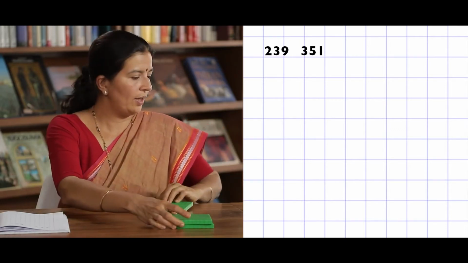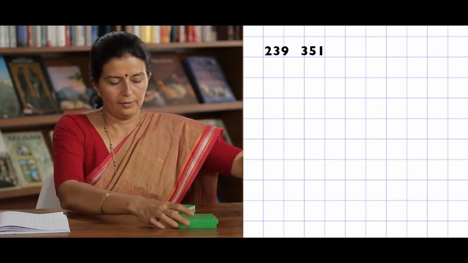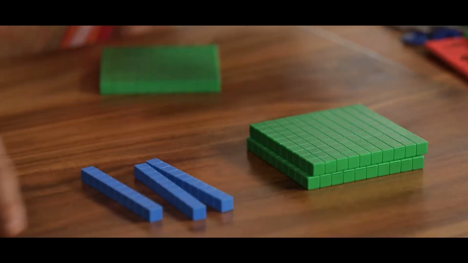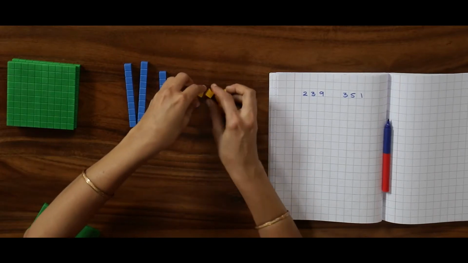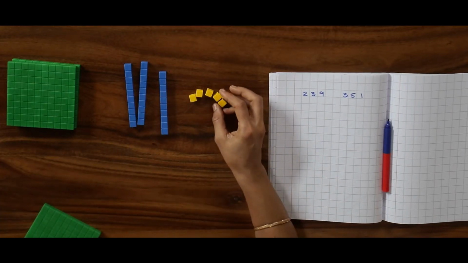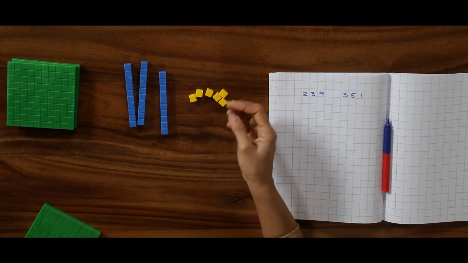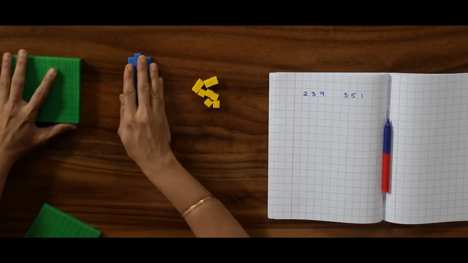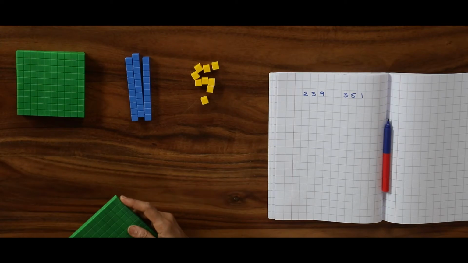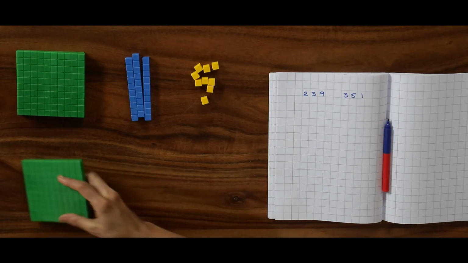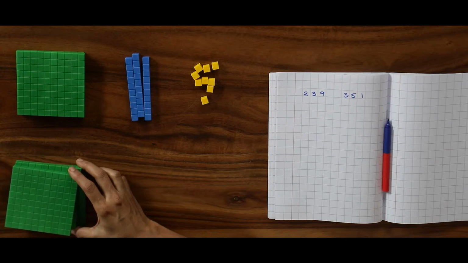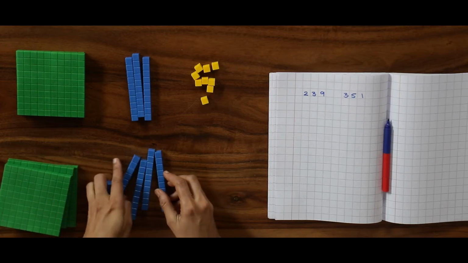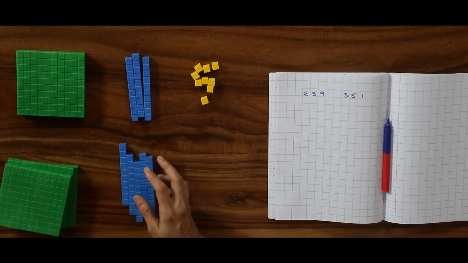239. Either it can be shown on place value mat, or if they are clear about place values, you can show them like this. 239 is here and 351, 100, 200, 300s, 350, 3, 4, 5 tens, then 1.